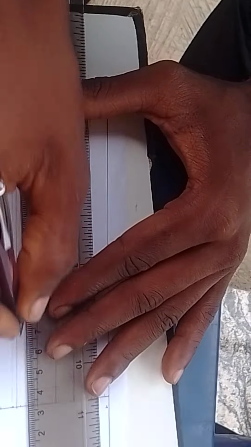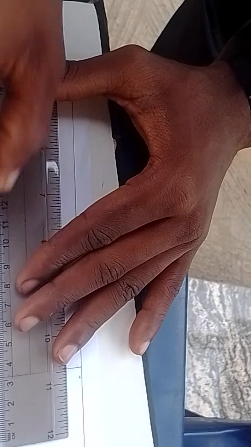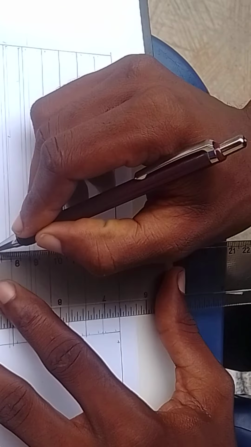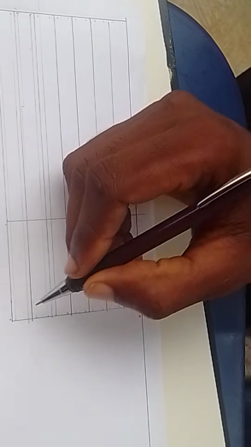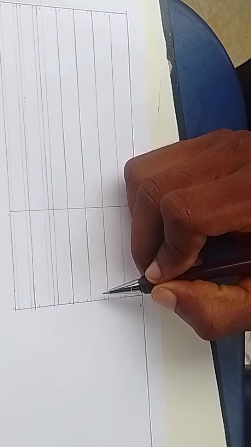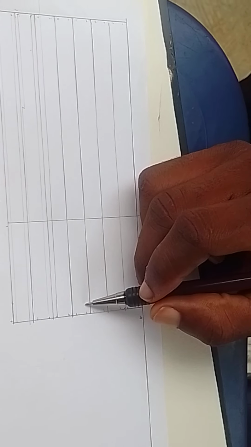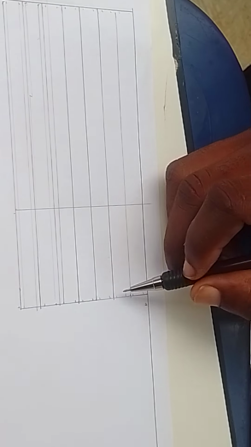So you follow the pattern just like that, you do like that till you get to the last line. So the first line here is your name, matric number, department, course code, scale, and so on. Your lecturer will tell you.